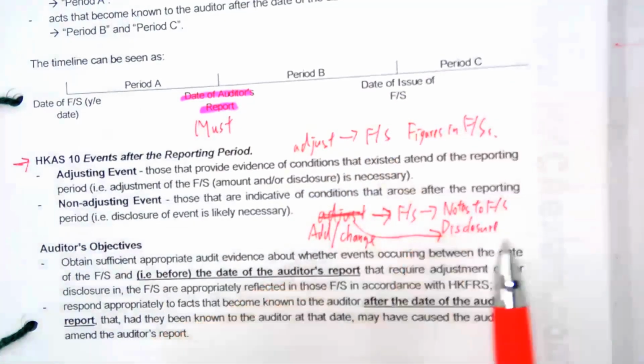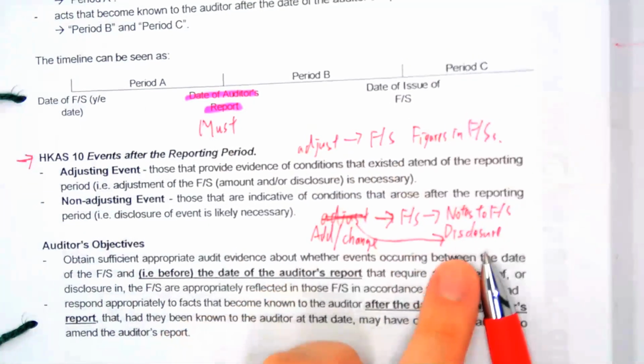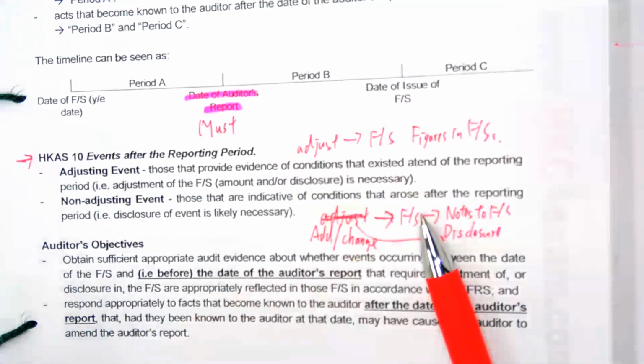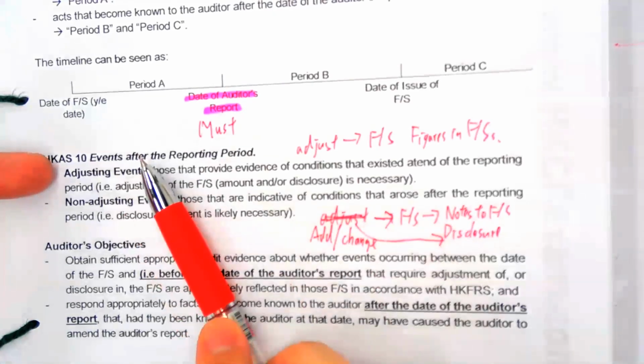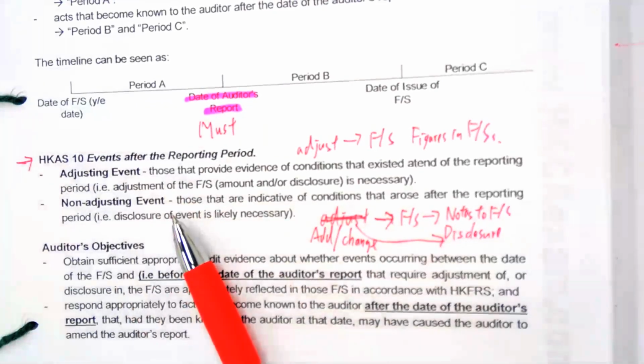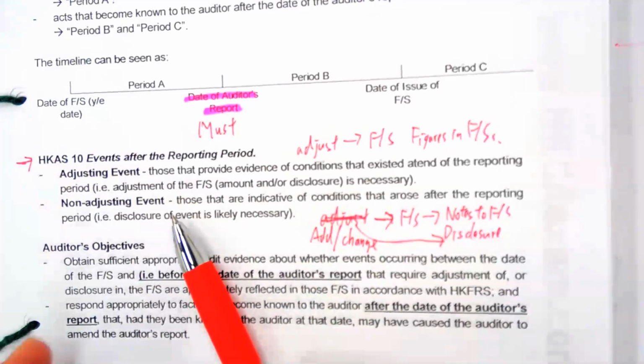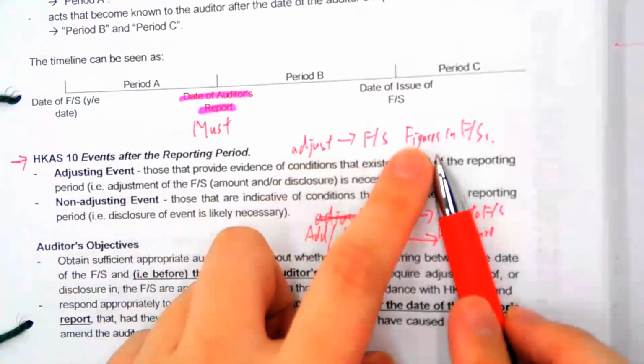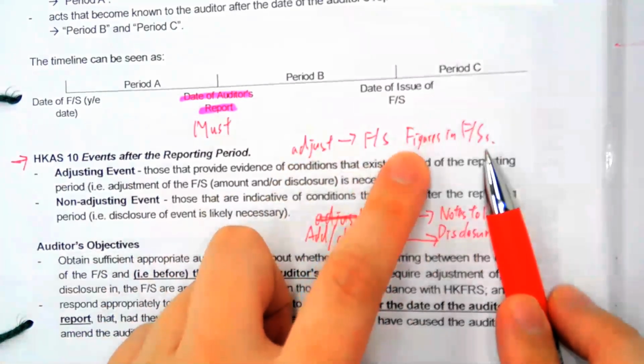Notes to the financial statements or disclosure is still part of the financial statements. So from our auditor's perspective, remember this is the Module 13 examination, adjusting event or non-adjusting event, there is no difference. The only difference is we need to check whether the adjustment of the figures is correct.